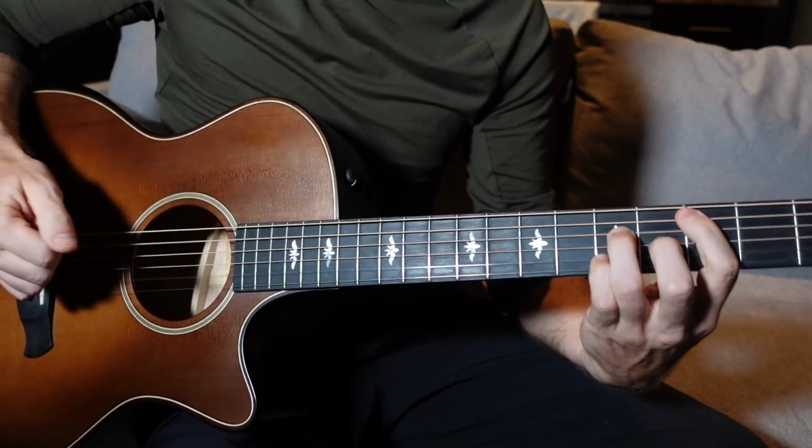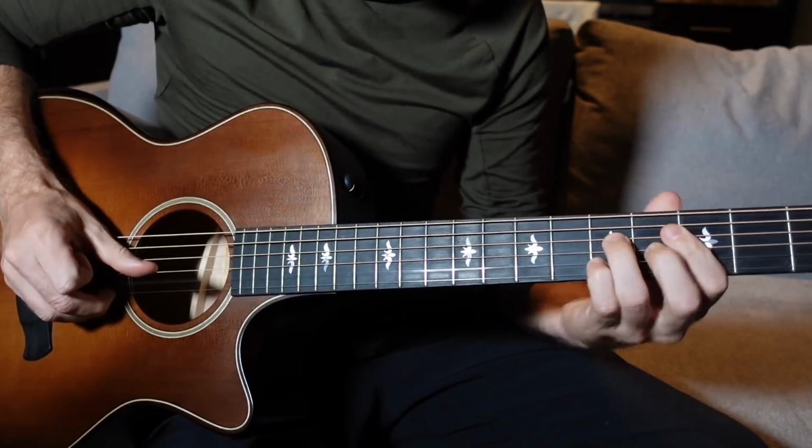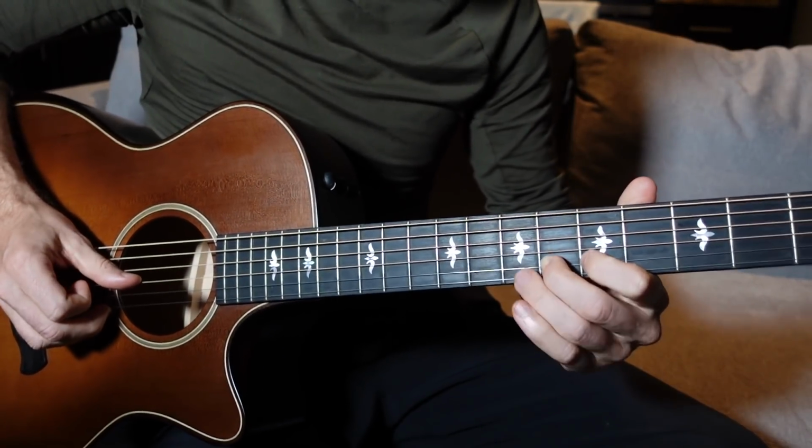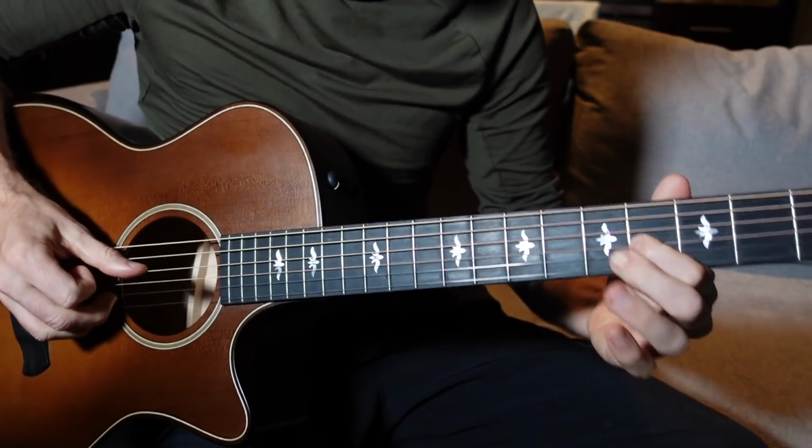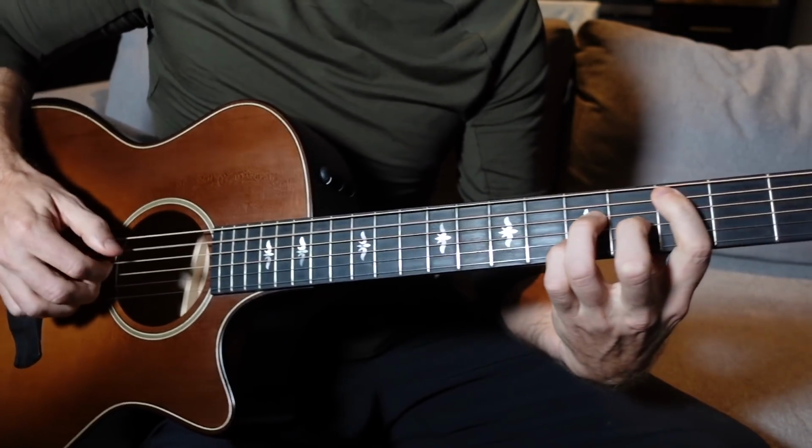The B string. Then we go to the G string. Then the D string.